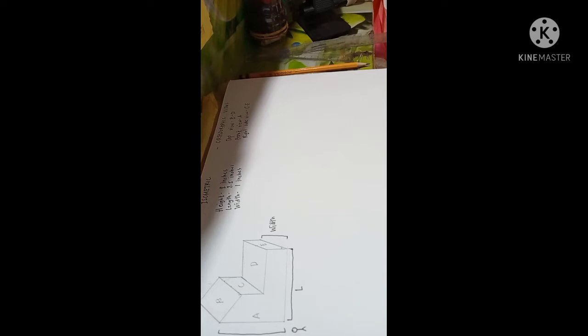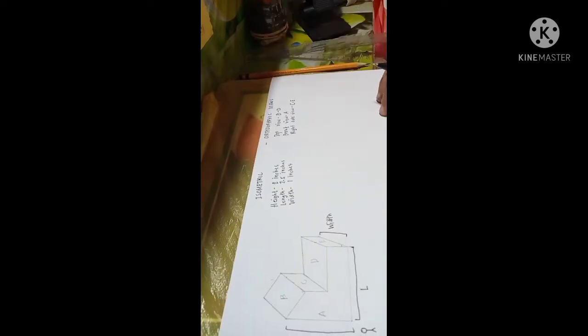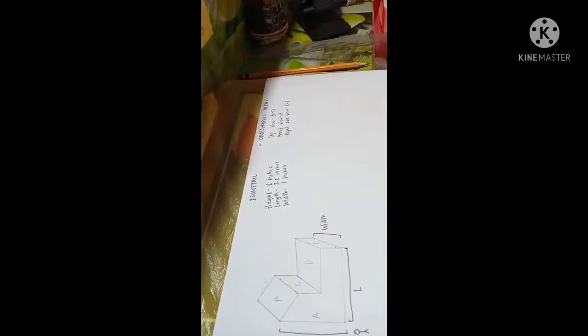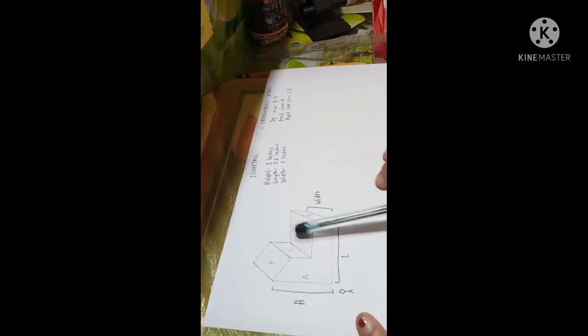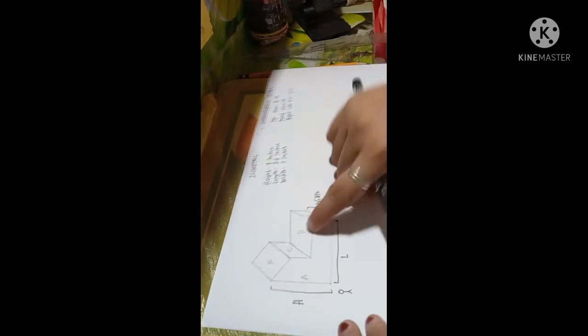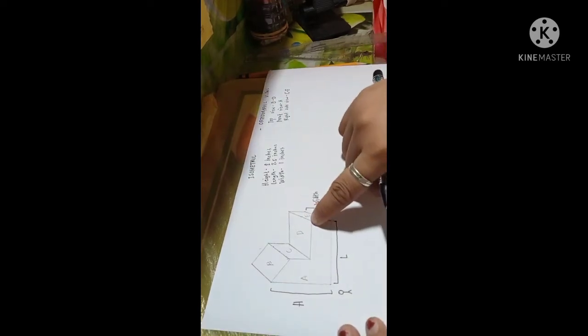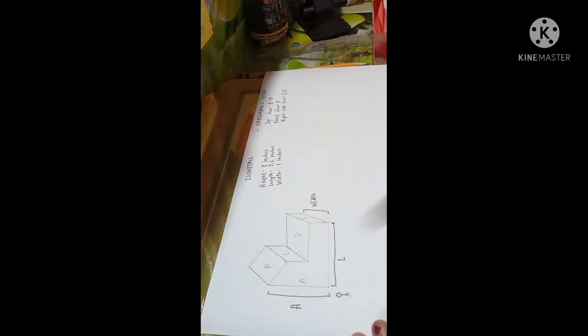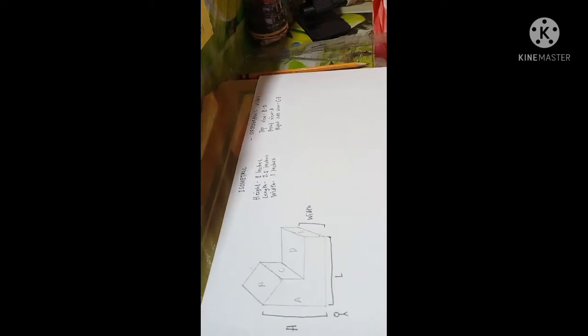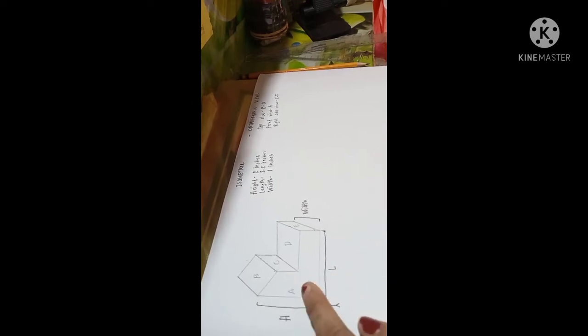Okay. Now that we already have our isometric drawing, as I have said earlier, the isometric drawing is a problem. This drawing is our problem. So how are we going to get the solution, or get the answer of this problem?